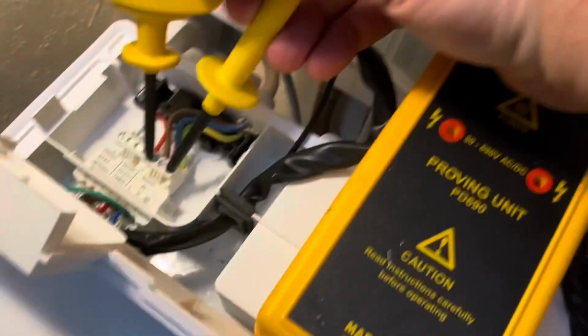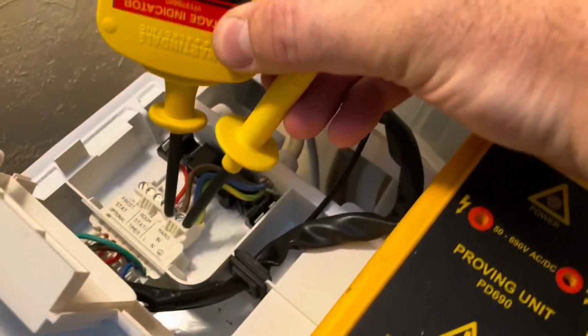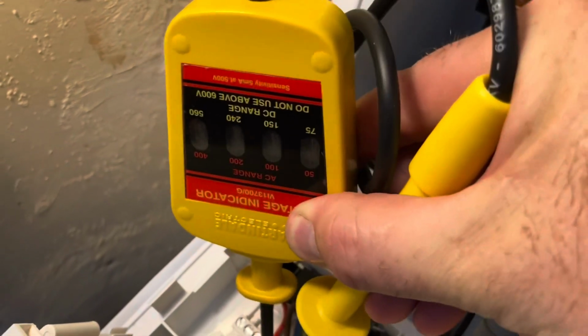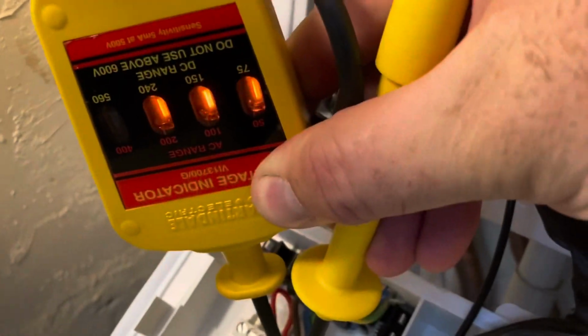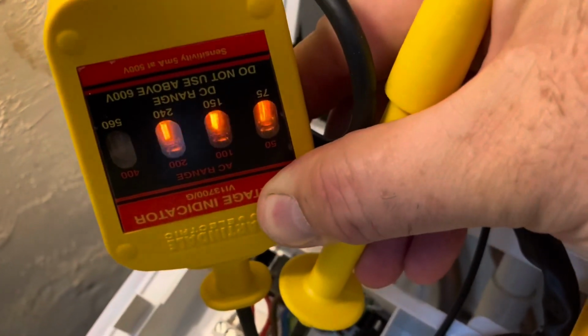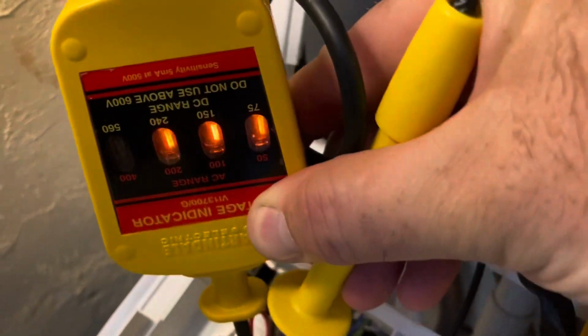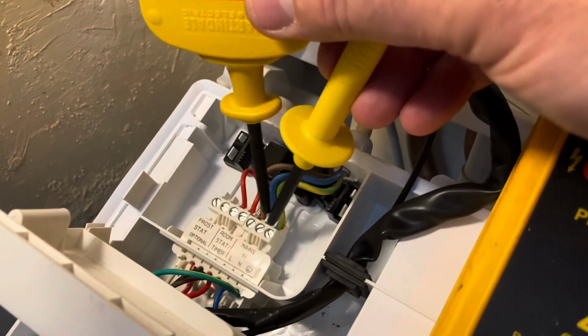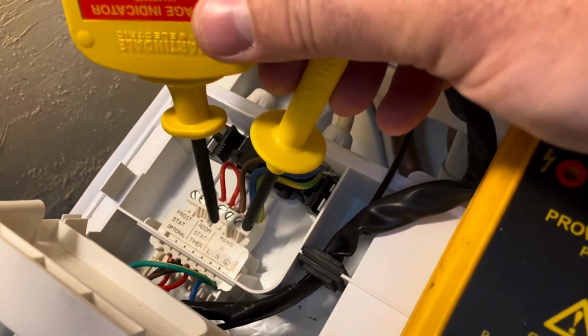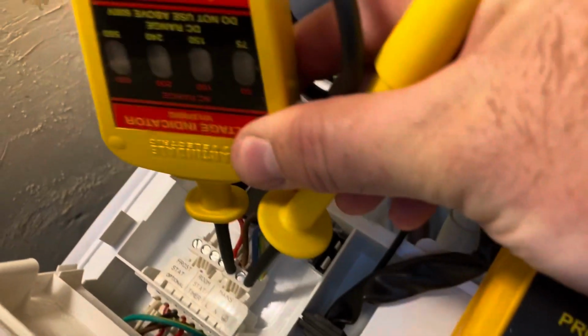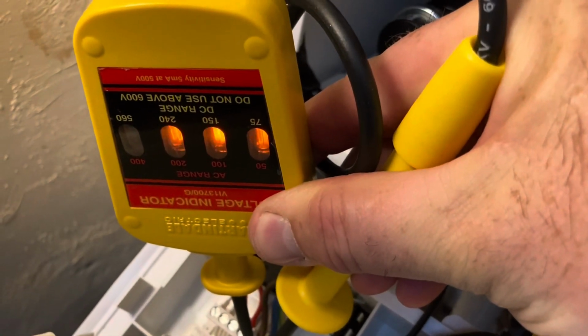Now what we'll do, we'll turn the power back on. And then we go live to earth again. Go to neutral. Sorry, do that again. Live to earth 240.